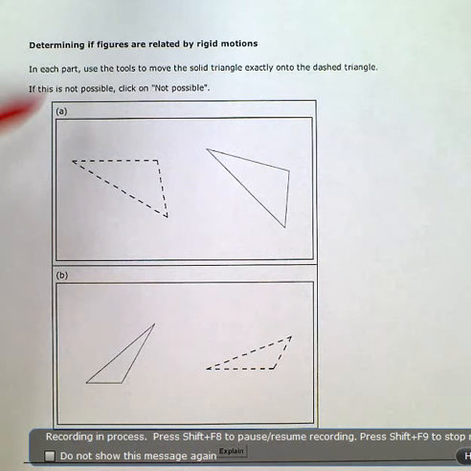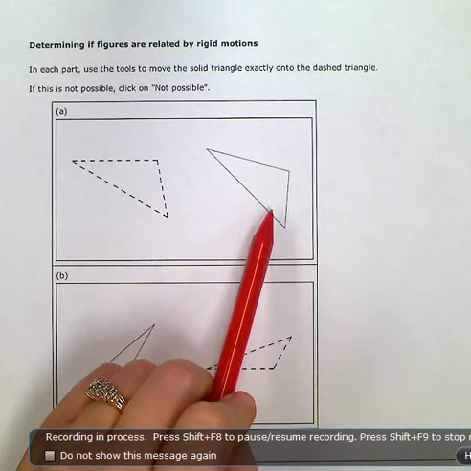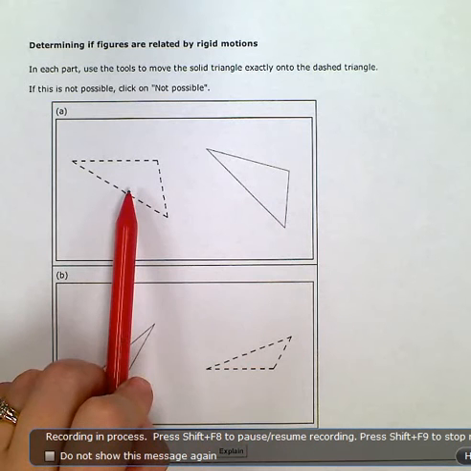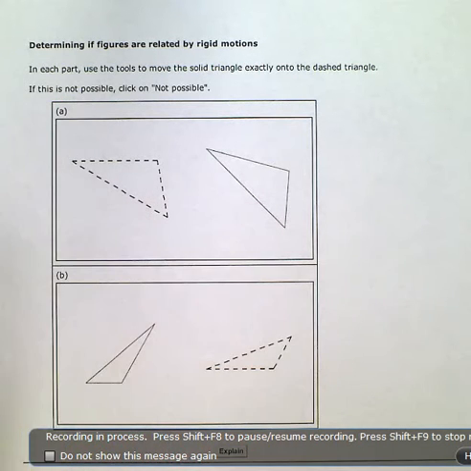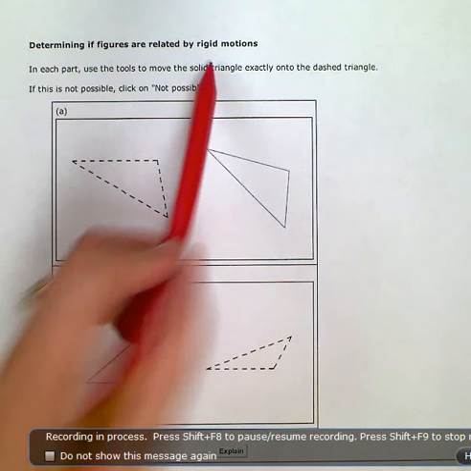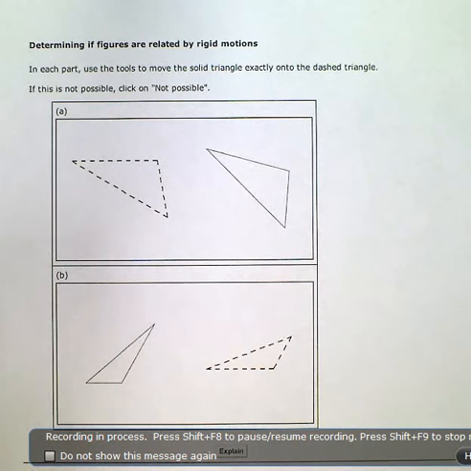Determining if figures are related by rigid motions. In each part, use the tools to move the solid triangle exactly onto the dashed triangle. If this is not possible, click on Not Possible. So your rigid motions are your translations, rotations, and reflections.